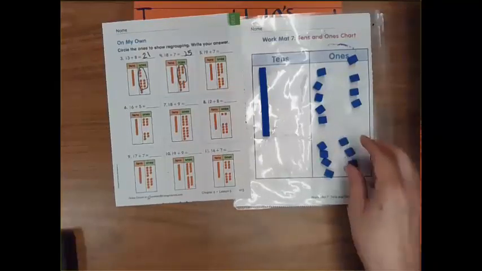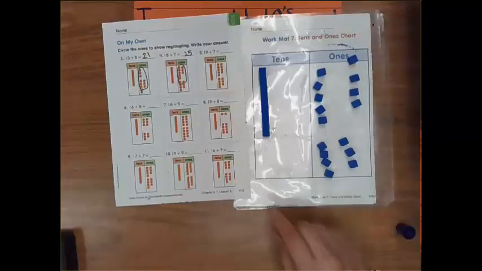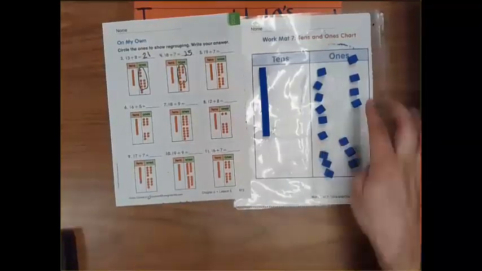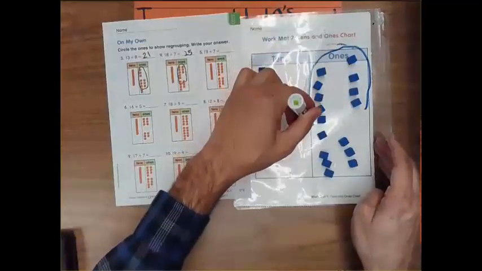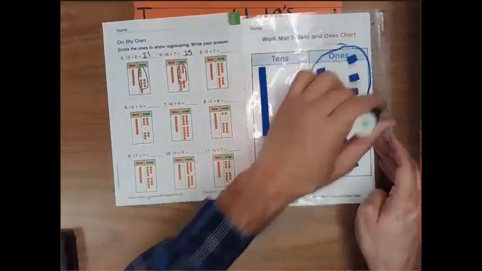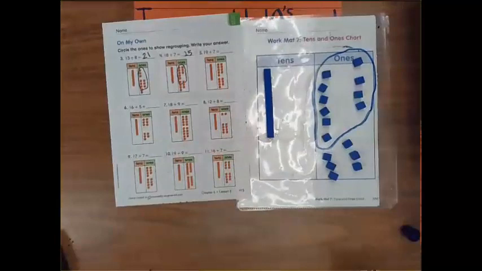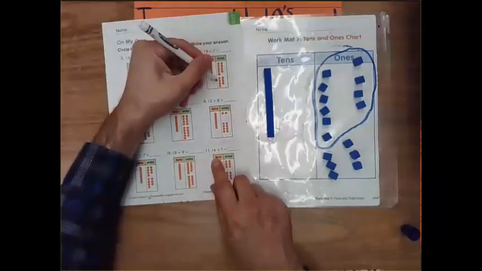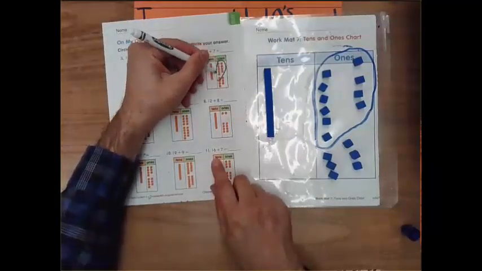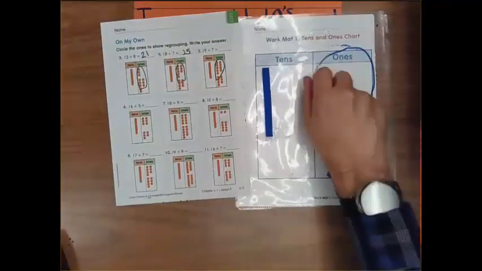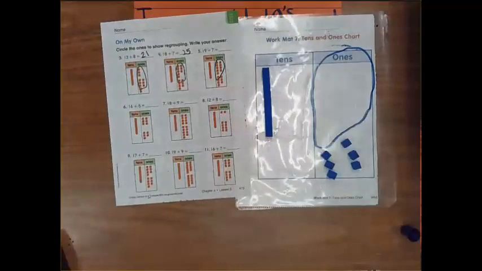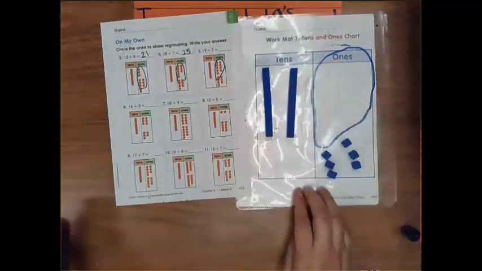Okay, so let's regroup. So now I have 9 up here. Let's do 9 and 1 more. Okay, and let's do that right here, 9 and 1 more. So that's a group of 10. So let's move that 10 over and replace it with a 10 stick.